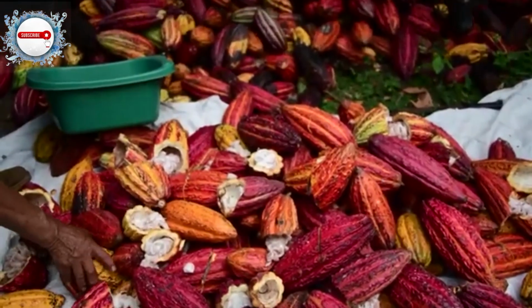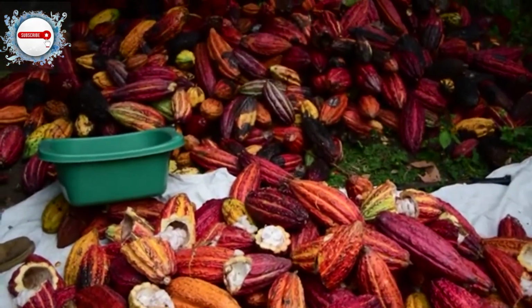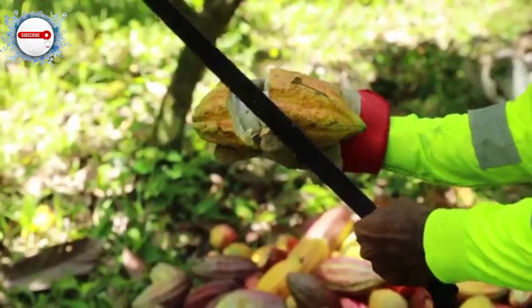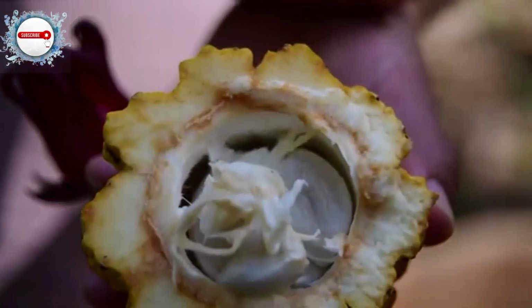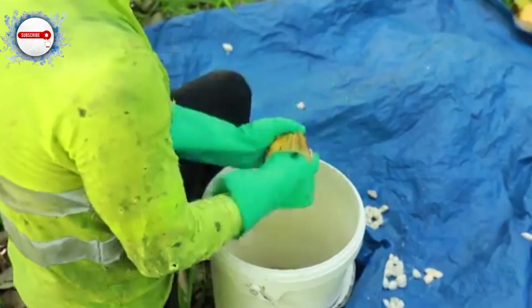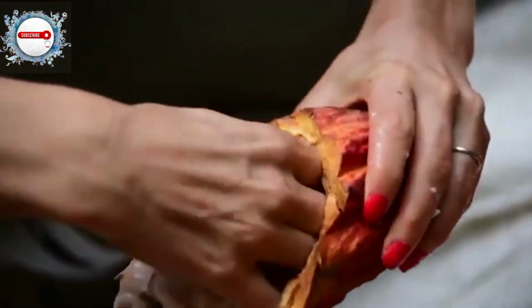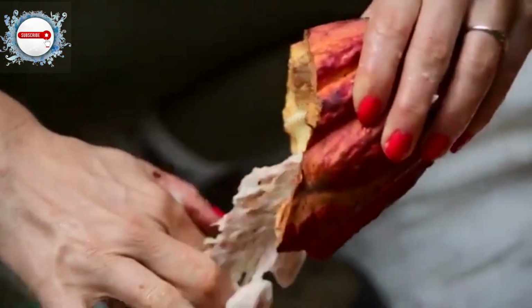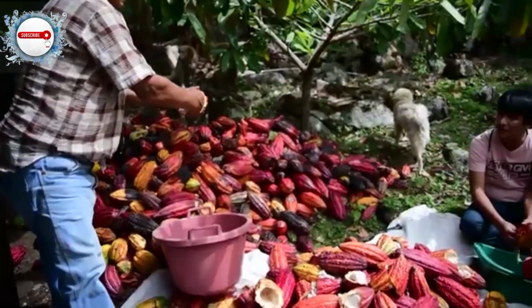Once harvested, the pods are gathered and opened to extract the precious cocoa beans. Each pod contains 20 to 50 beans, encased in a sweet white pulp. The beans and pulp are scooped out and placed in containers for the next crucial step.